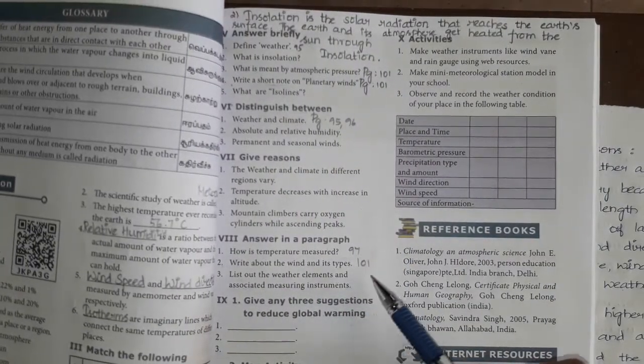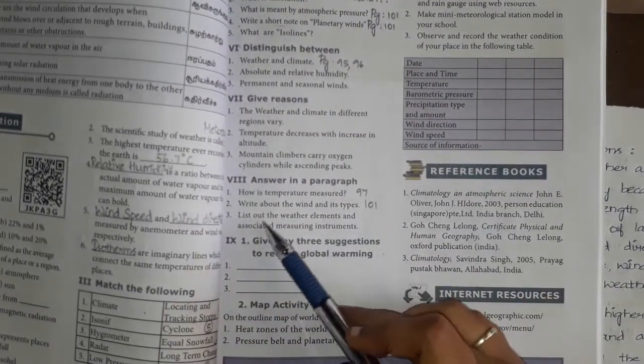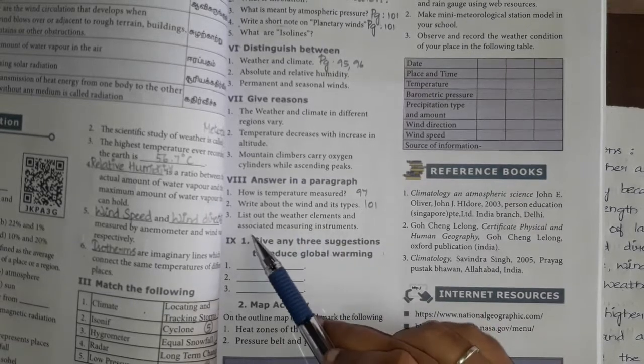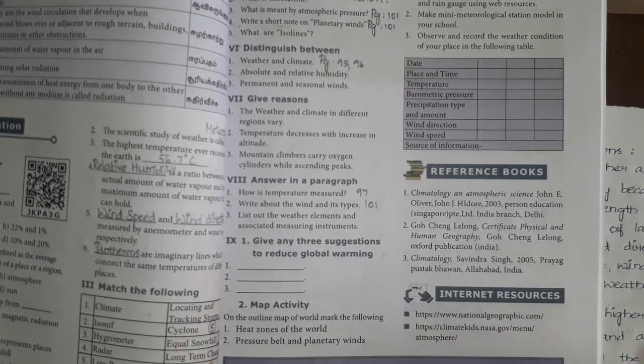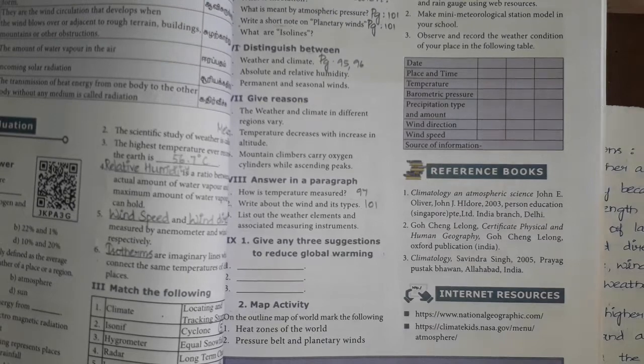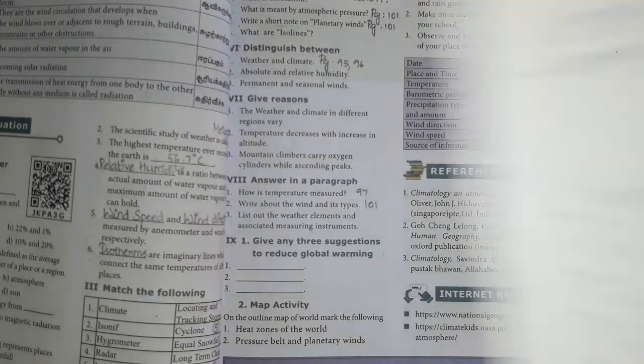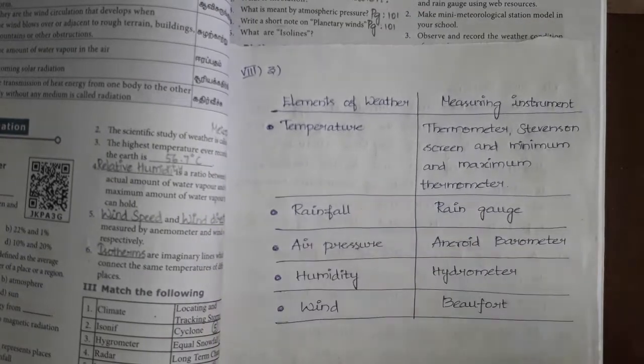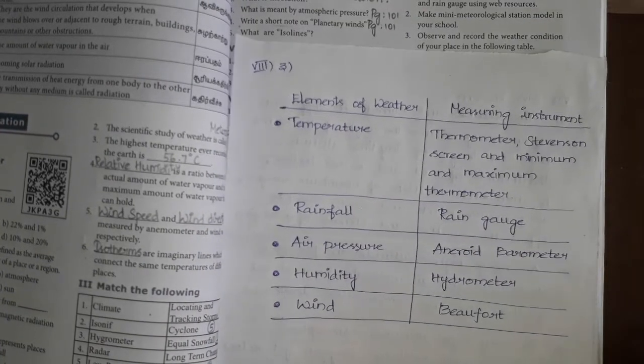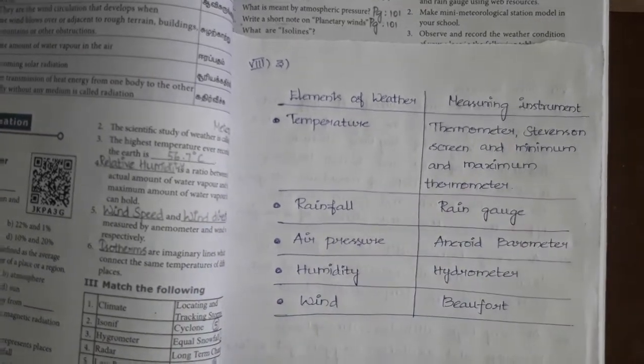Next one, list out the weather elements and associated measuring instruments. This one you have to write in your classwork note. Here is the answer. Okay, 8th Roman letter, third question.